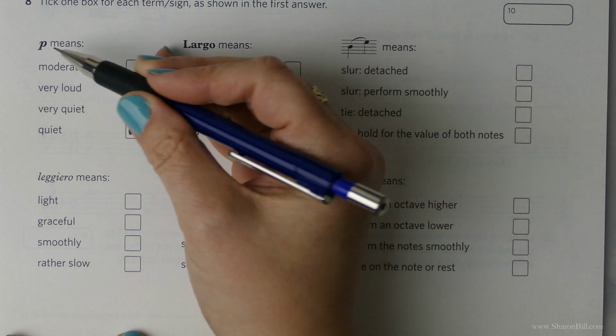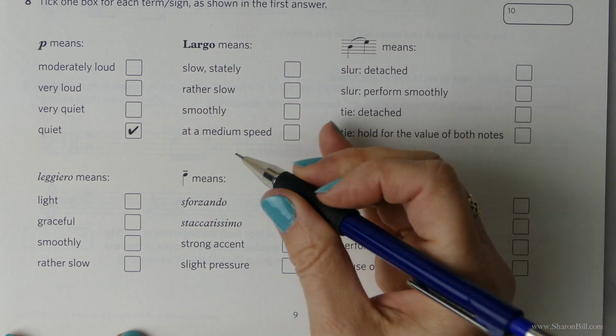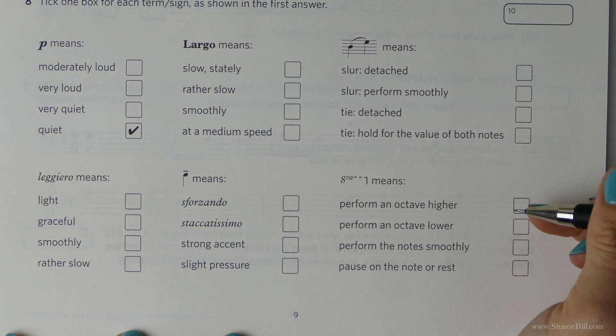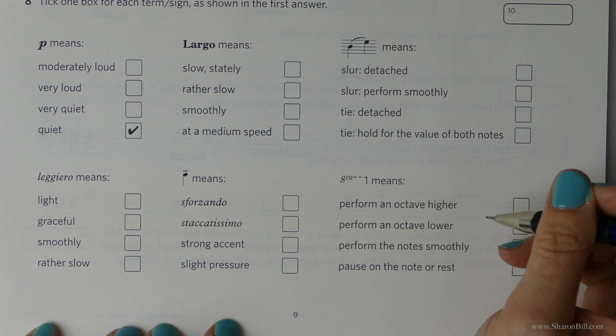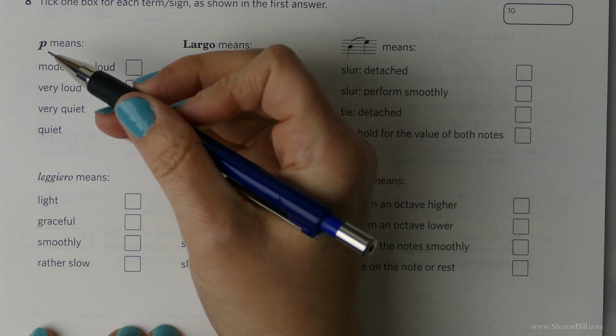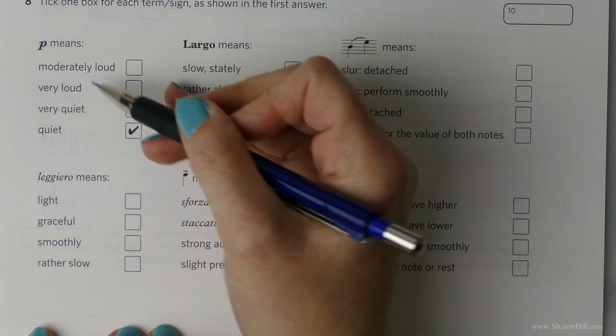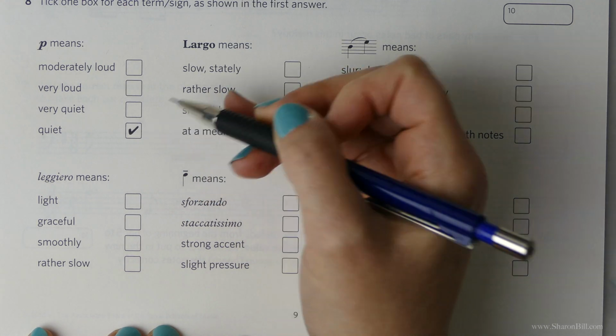So we're given the first one as an example. I do suggest you have a go of this. It's good revision just to have a crack at it. It doesn't matter if you go wrong, you'll know for next time. So P is short for piano, which means quiet. So we tick that one.